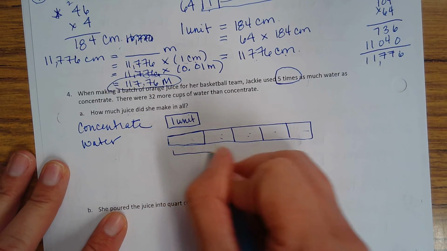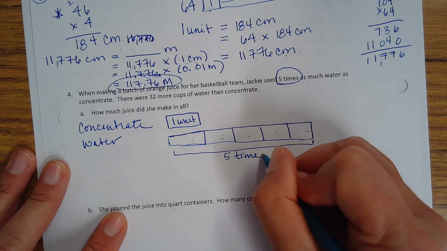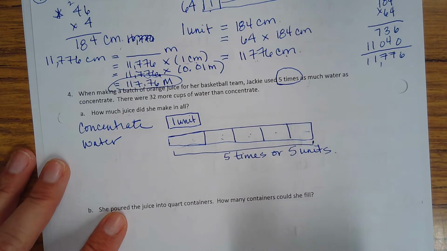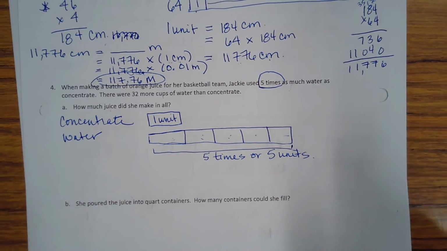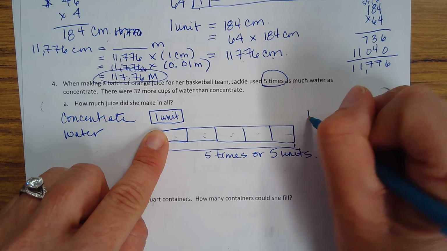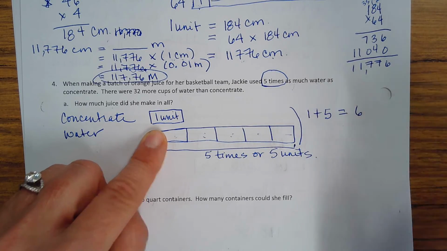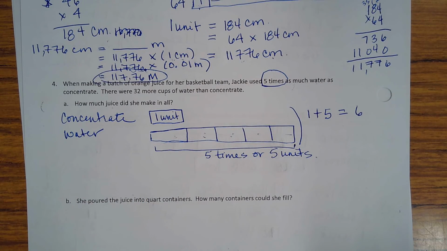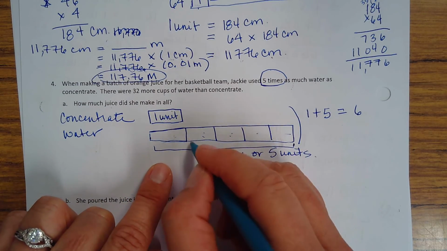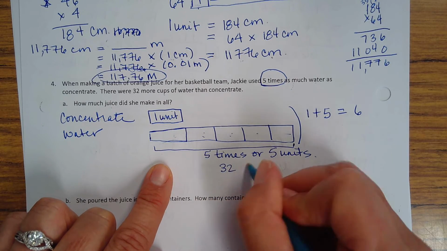It's 5 units. So you have 1 unit plus 5 units equals what? 6, correct?